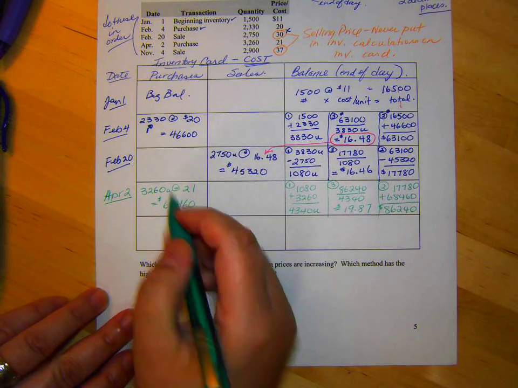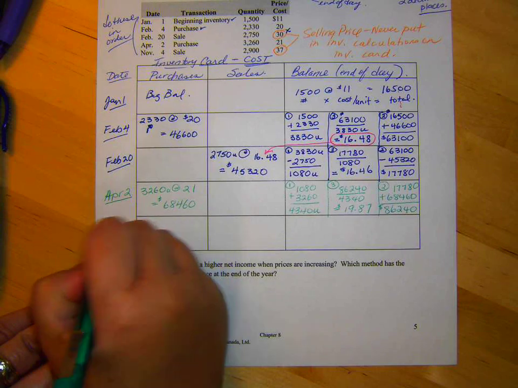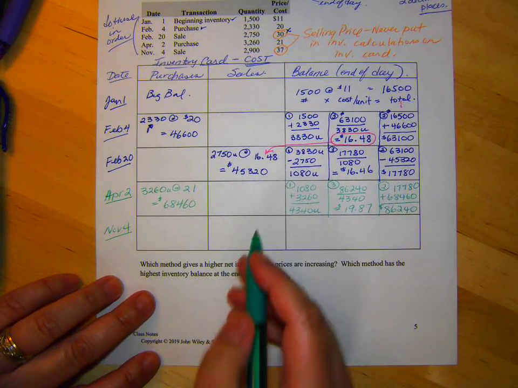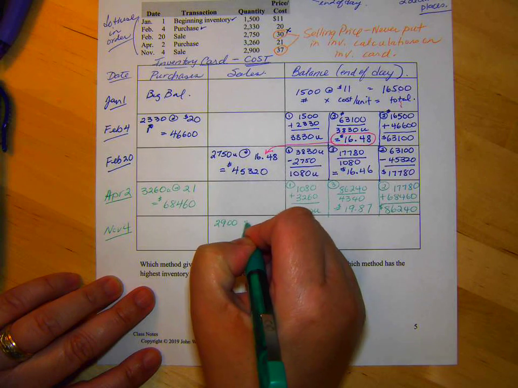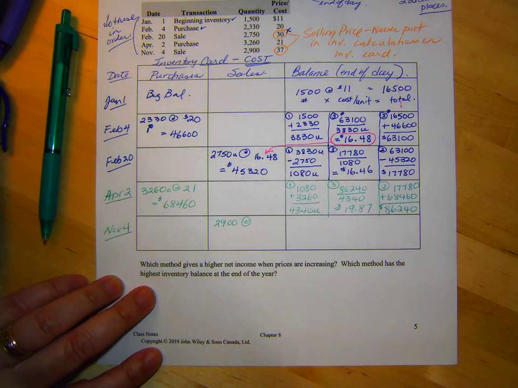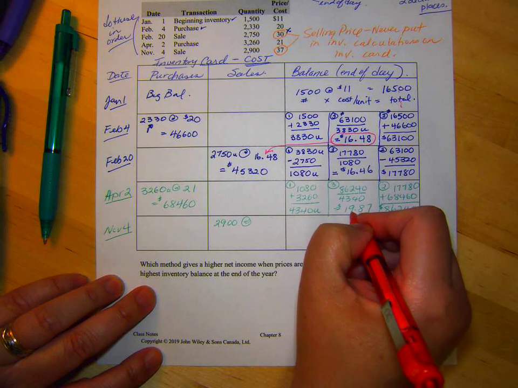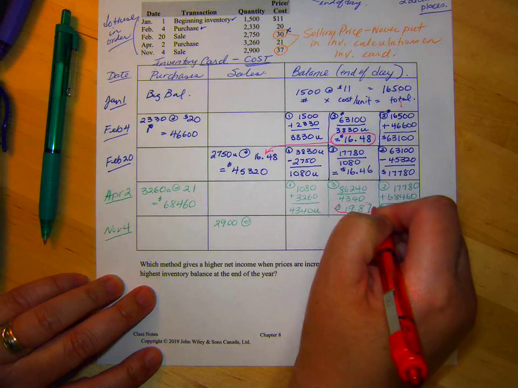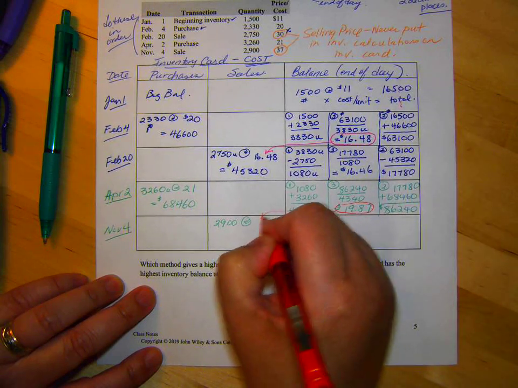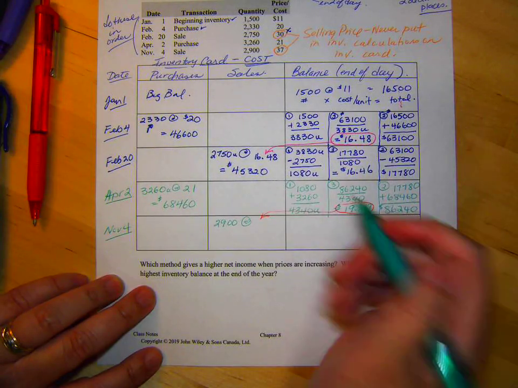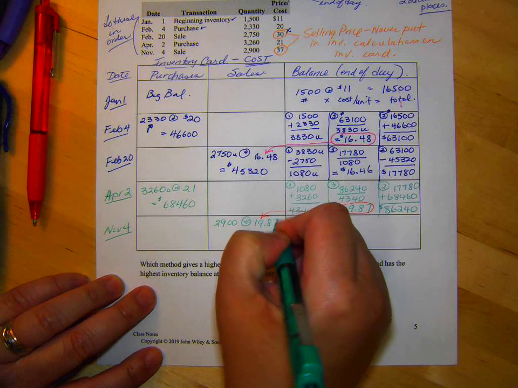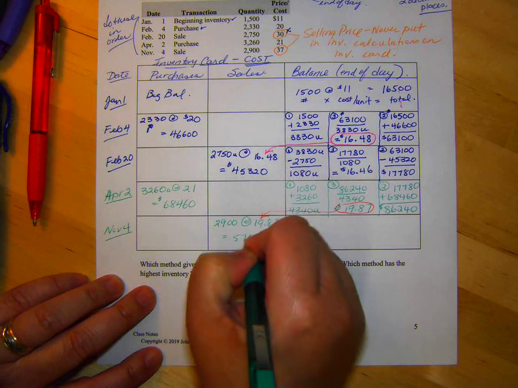So then when we get down to November 4th, we sell 2,900. And we take this down at 19.87, which equals 57,623.